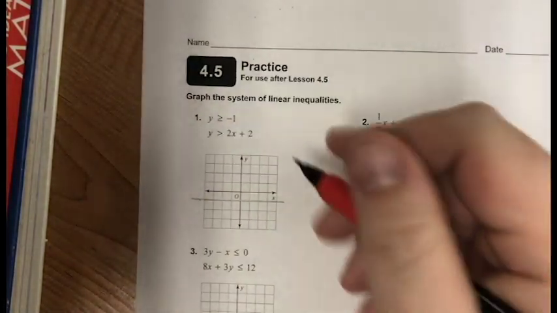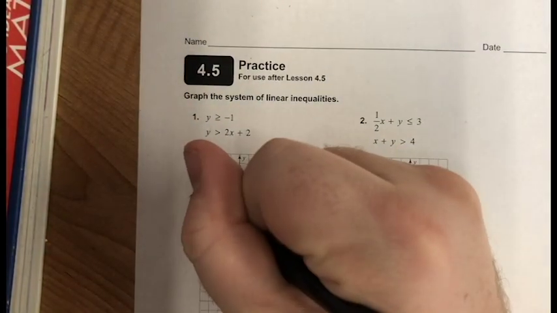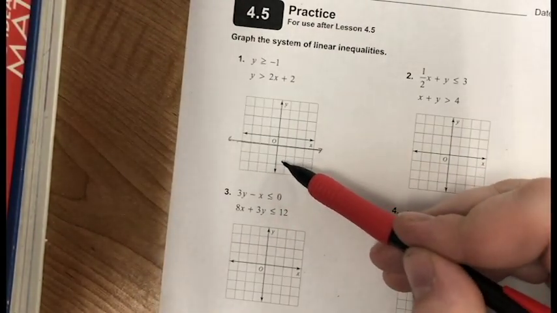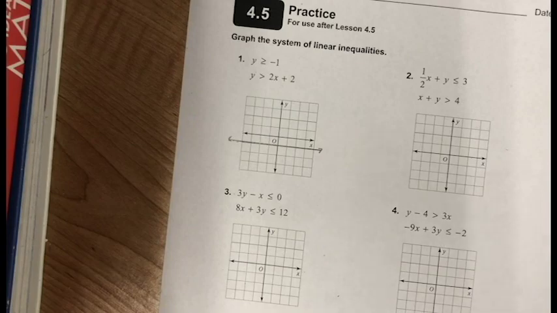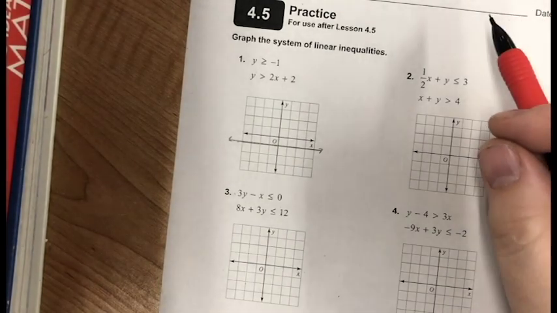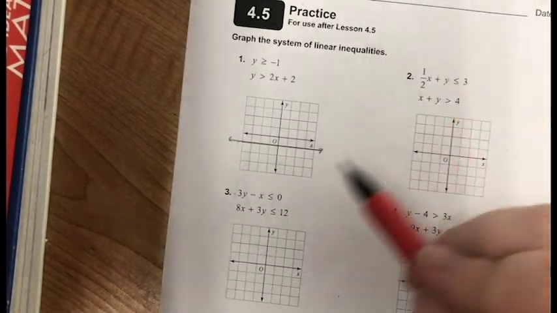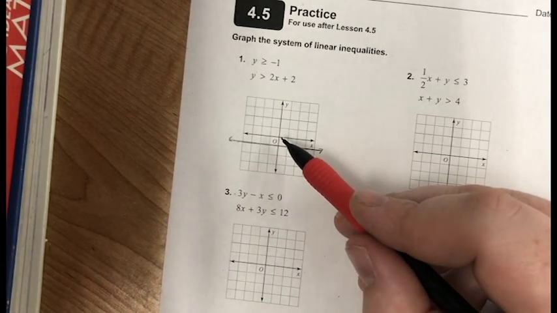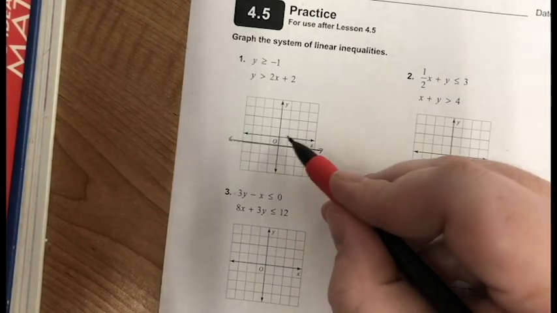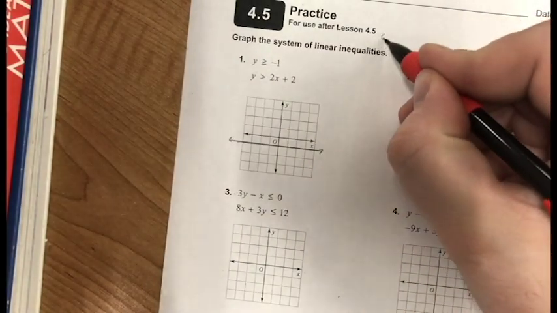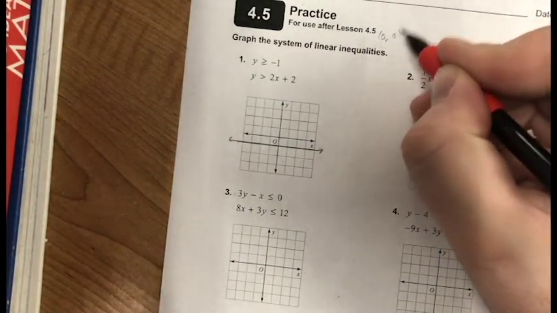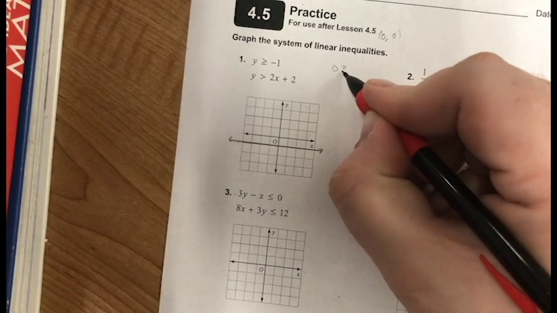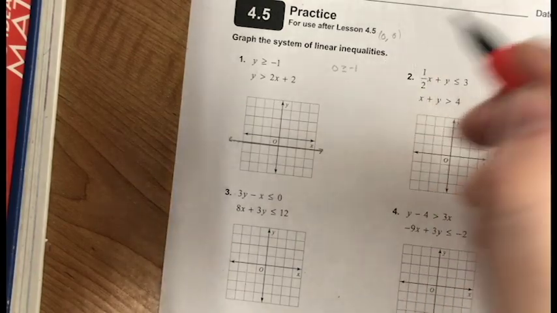Okay, so there's my first inequality, but I need to decide now, do I color the bottom half or the top half? Just like in Chapter 3, the best thing for you to do is to use your origin point. It just makes things nice and easy. It's right there. So I know my origin value is always going to be 0, 0. So in this case, y is going to be 0. So let's plug that in. 0 is greater than or equal to negative 1.